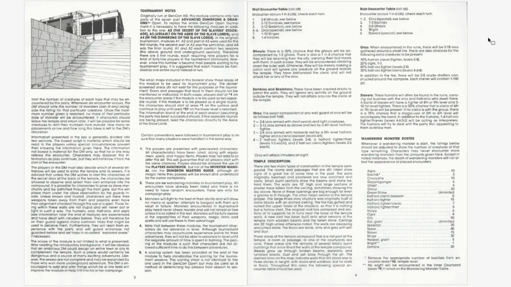All characteristics have been listed, and it tells you that you can't change them if you want to play it as a tournament. You can't add equipment or delete or anything like that, or the spells that they have. You have to use them as is, because that's how they judged everybody, based on them having the same starting point. It tells you there's no wandering monsters in tournament play. It says monsters will fight. This is number 3. Monsters will fight to the best of their ability and will show no mercy or quarter. Attempts to bargain with them will result in failure. Monsters encountered in tournament play need never check morale and will not retreat or flee unless it is noted in the text. Monsters will be fully aware of the capabilities of their weapons, magic items, and spells, and will use these to their advantage.